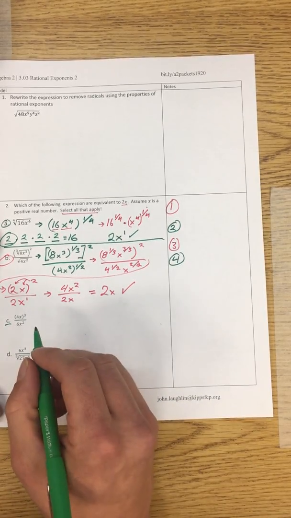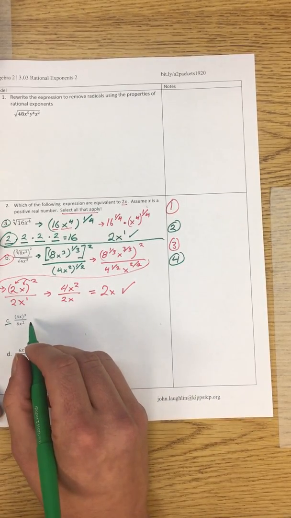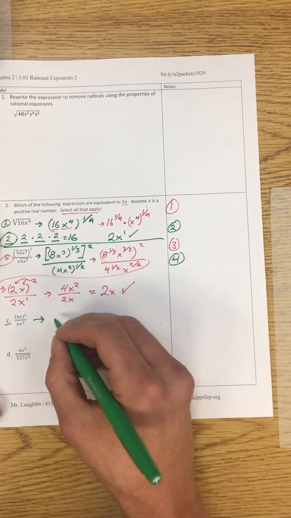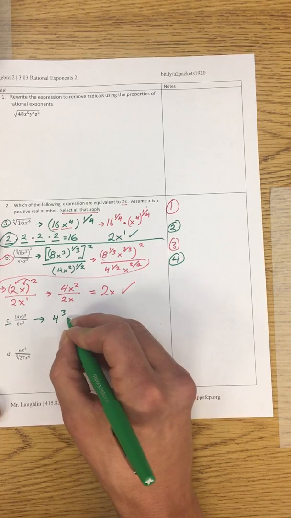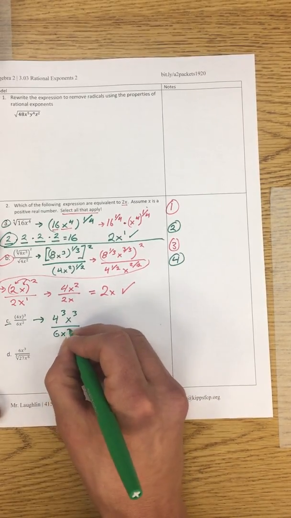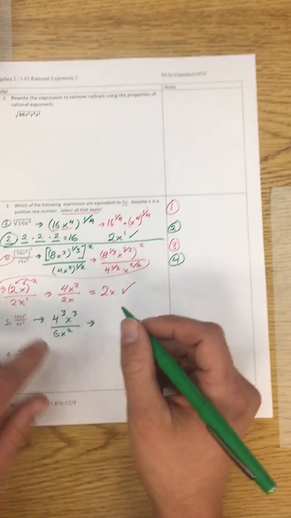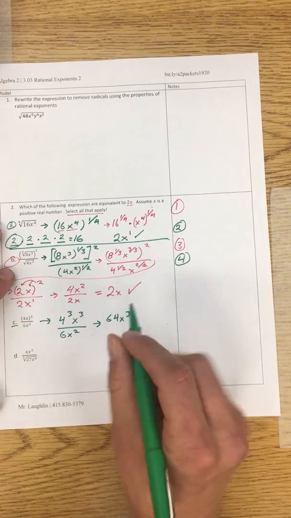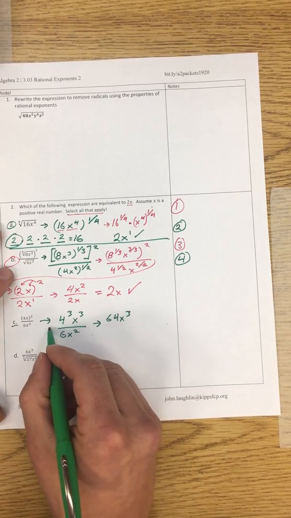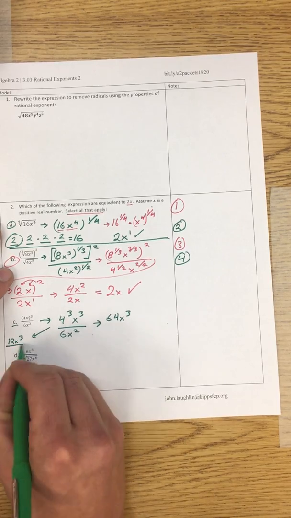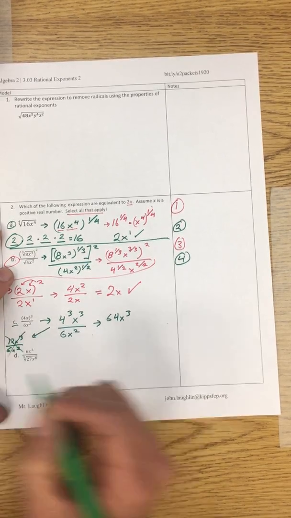Part C. I don't have any rational exponents to convert, so let's jump right into the exponent rules. This would be 4 to the third times x to the third all over 6x squared. 4 to the third is 64. I think what they're trying to get you to do here is make a mistake and say that this is 12x to the third over 6x squared, but we are too smart for that.